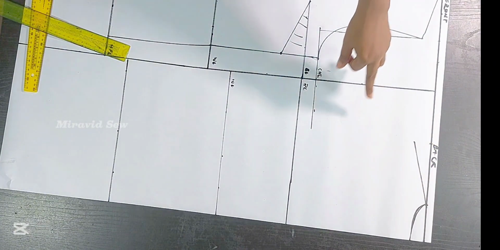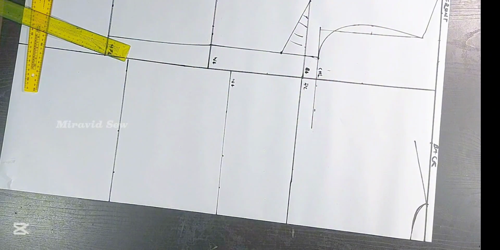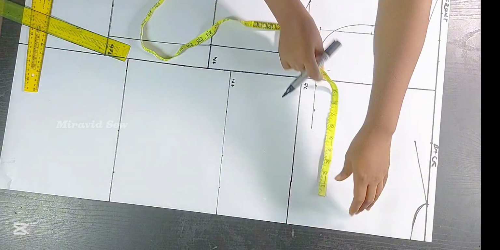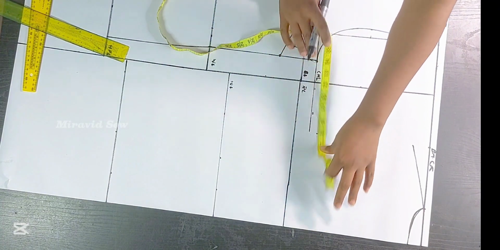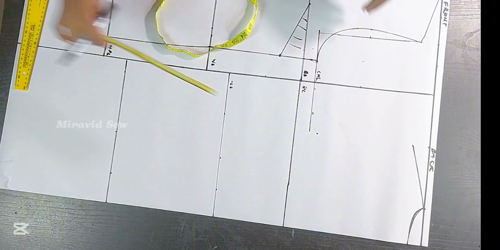So our chest line is already gotten. So what I'll do, just to be sure, is confirm that what I have from this point is still 8 inches. And then I'll draw a straight line.